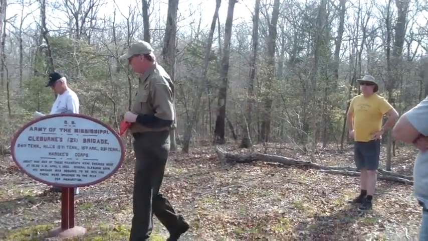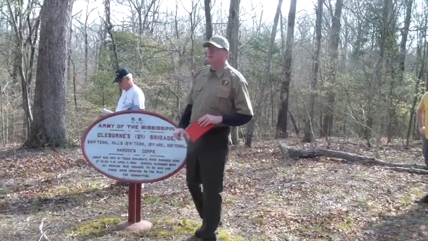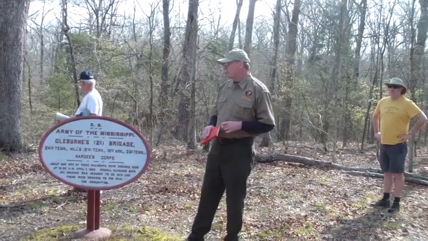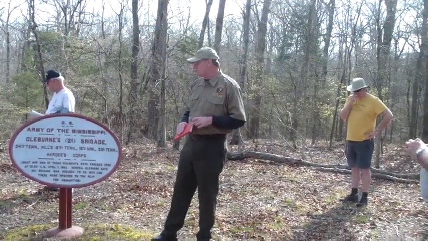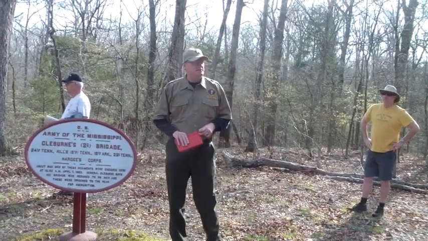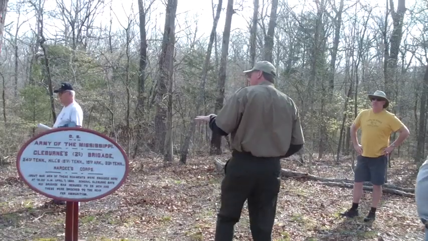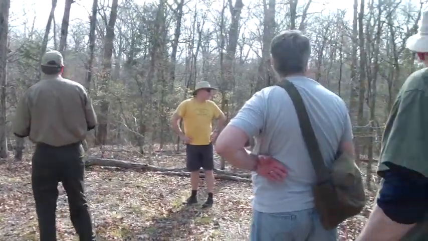On the morning of April 7th, he charged up to this position with 800 men. The remnants of the 24th Tennessee, Hill's 5th Tennessee, the 15th Arkansas, and the 23rd Tennessee. They took position here, including, as you can see, stretching off into these ravines.